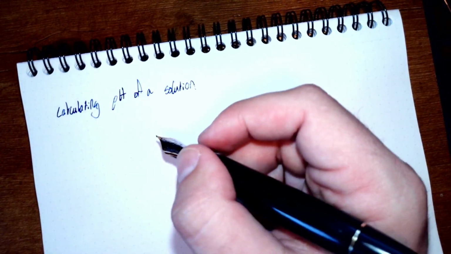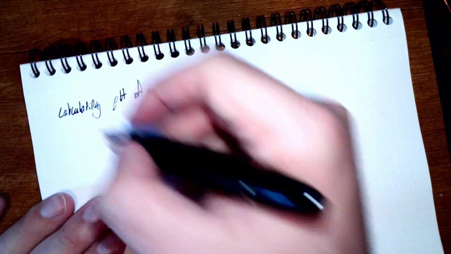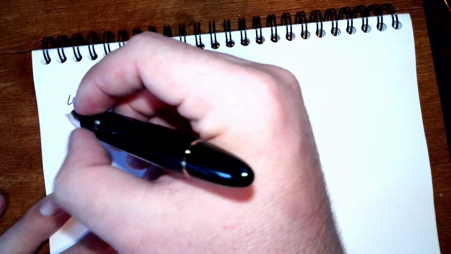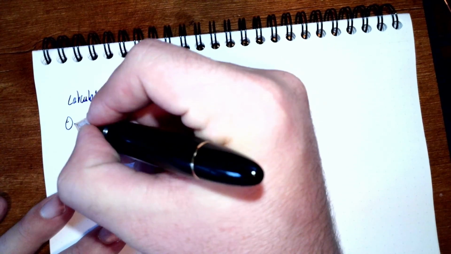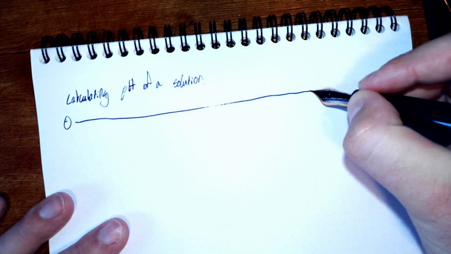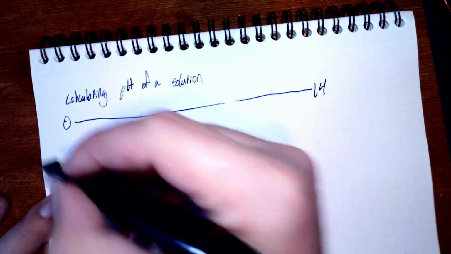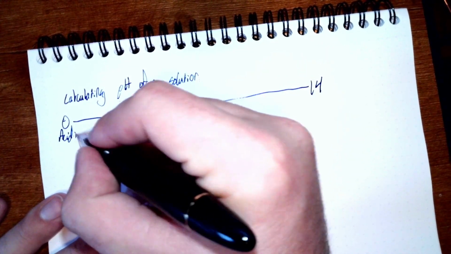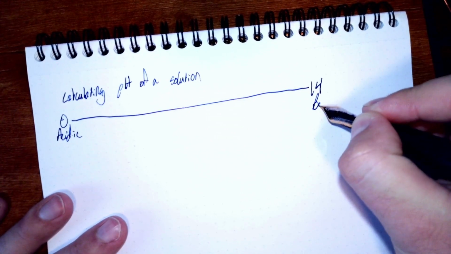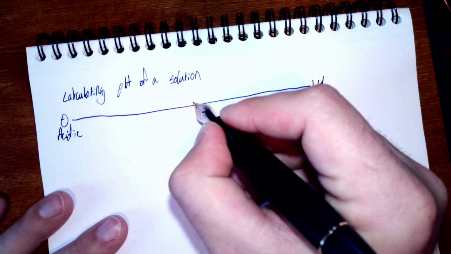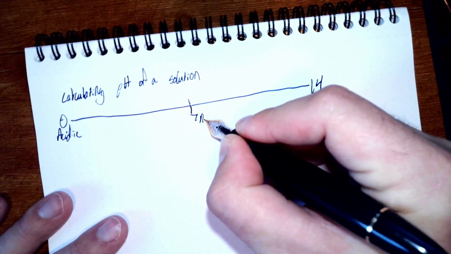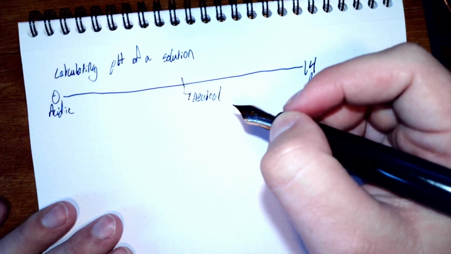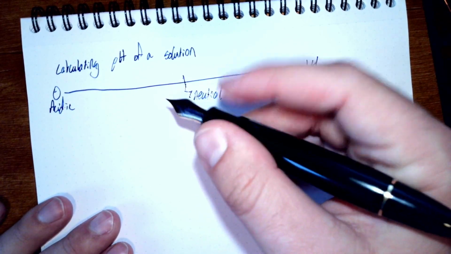Right, so just to get around to this, we need to lay some groundwork, and we need to talk about the pH scale. Generally we say it goes from 0 to 14, where 0 is acidic, 14 is basic, and of course right in the middle is 7, which is neutral.